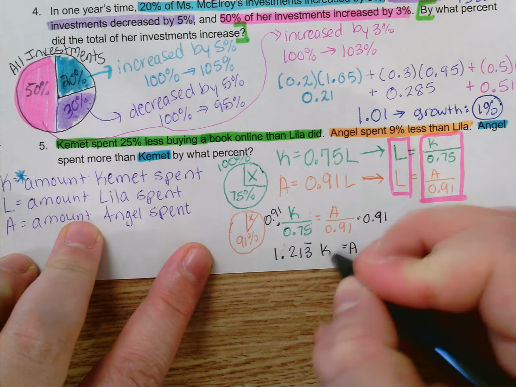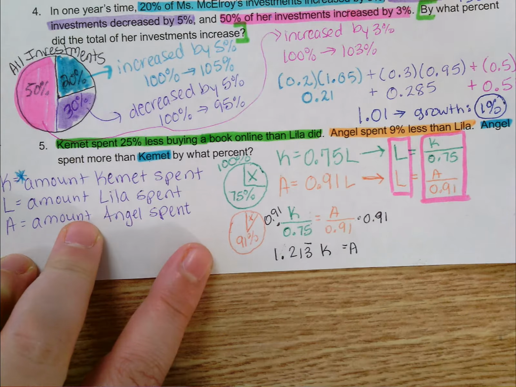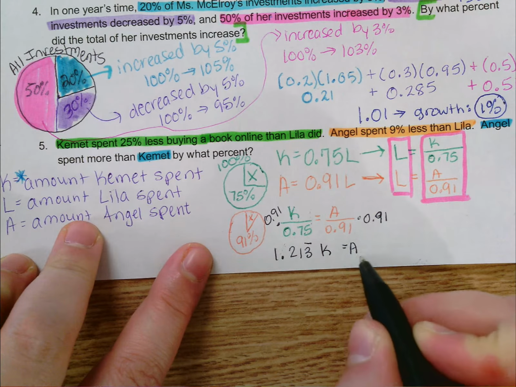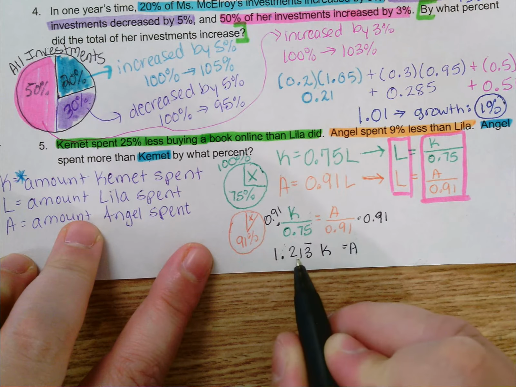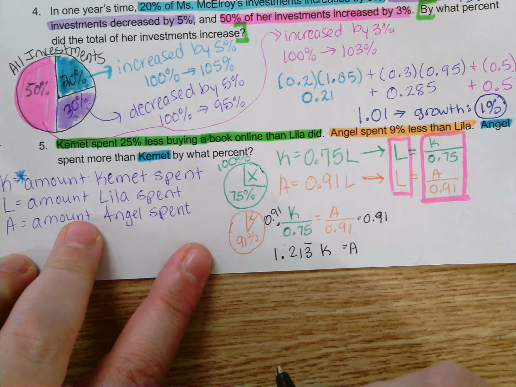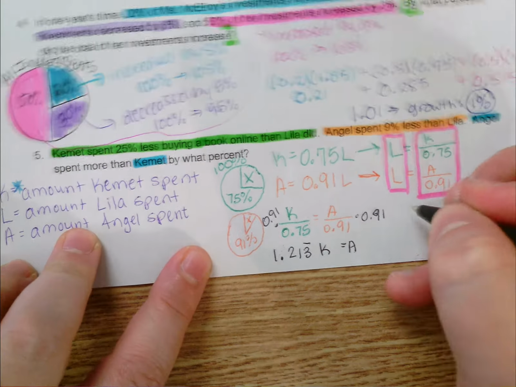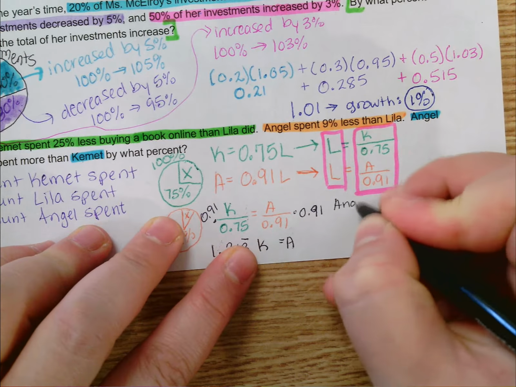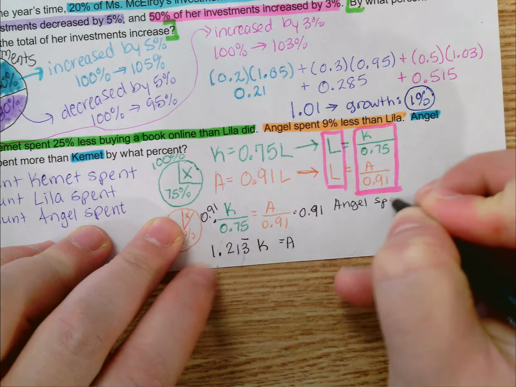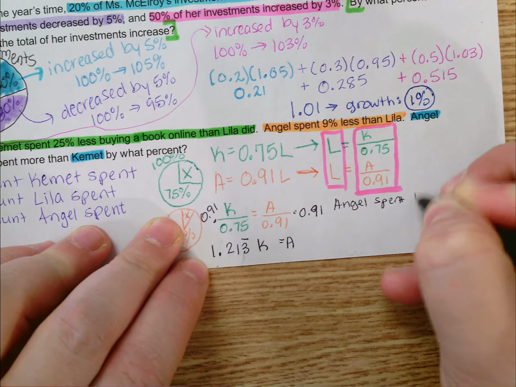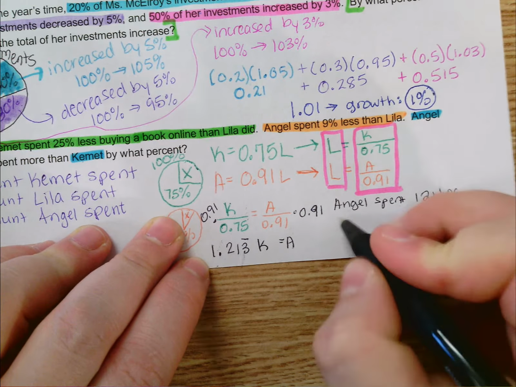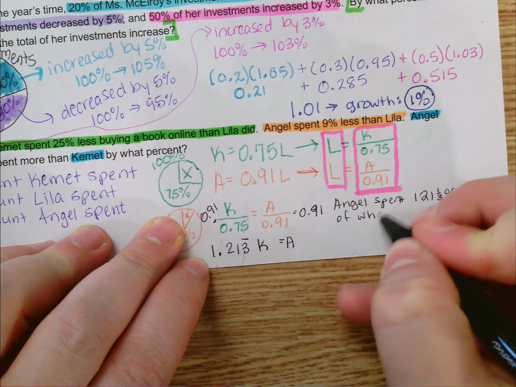Right? Because I've still got this times K. This takes the form of quantity equals percent times whole. A is my quantity, 1.213 repeating is my percent, and K is my whole. So I'll express this in two ways. I'll say Angel spent 121 1/3% of what Kemet spent.